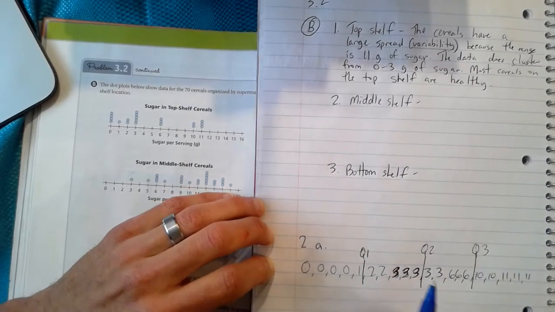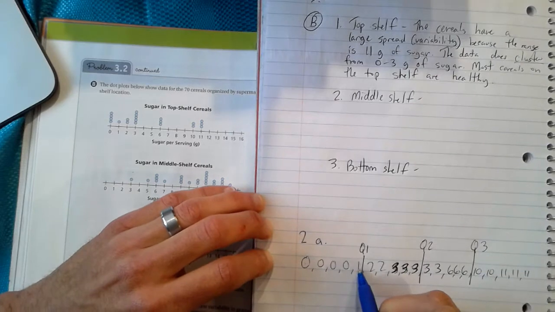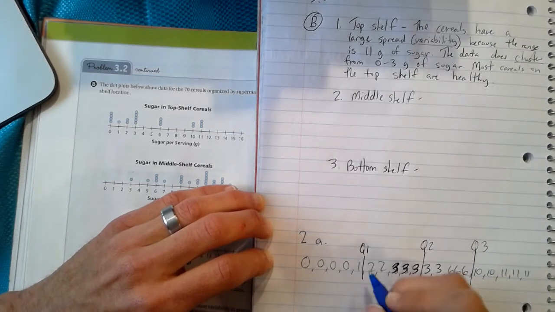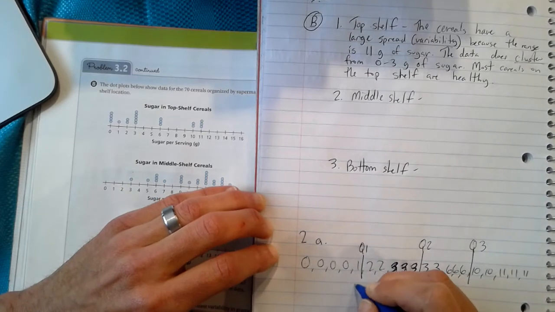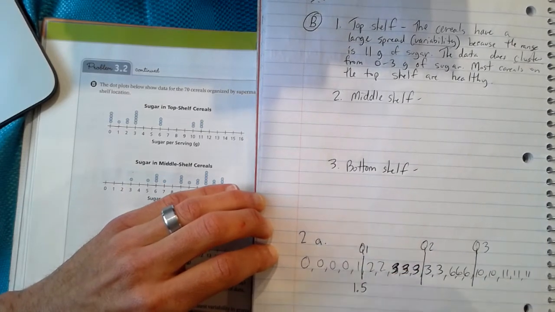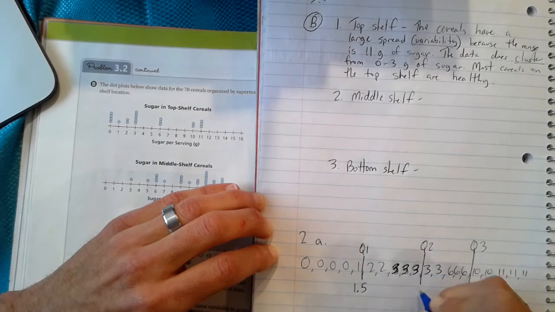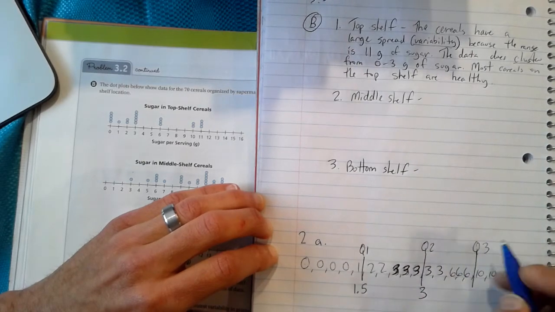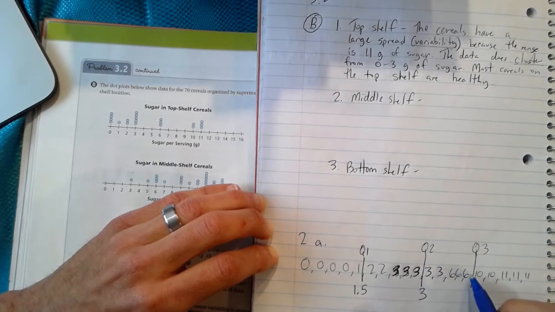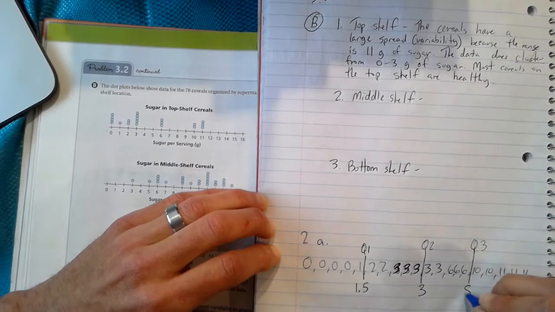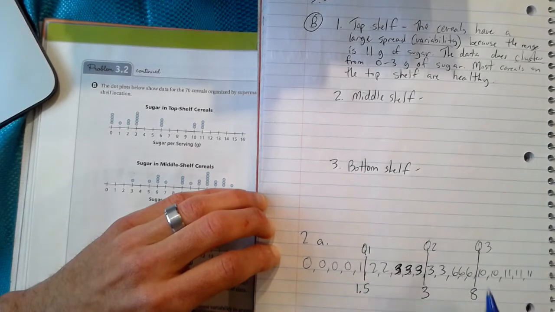Well, quartile 1, class, what's between 1 and 2? I probably don't need to do a whole lot of math for that one. The number between 1 and 2 is 1 5/10. So I've got 1 5/10 here. Notice, guys, that the median is going to be 3, because both my middle numbers are the same number. And what about quartile 3? What's between 6 and 10? Well, that number is 8, right? 6 plus 10 is 16 divided by 2 is 8.